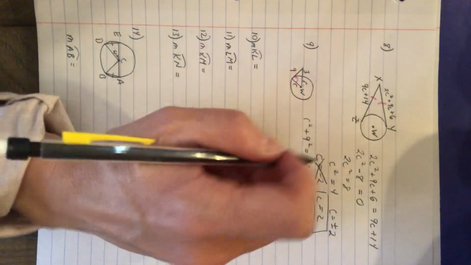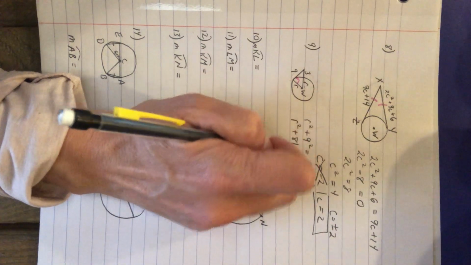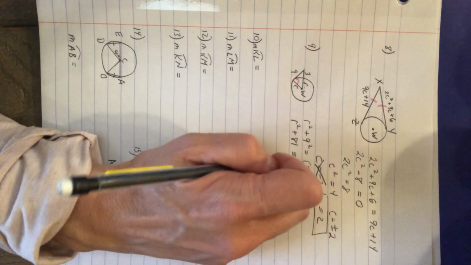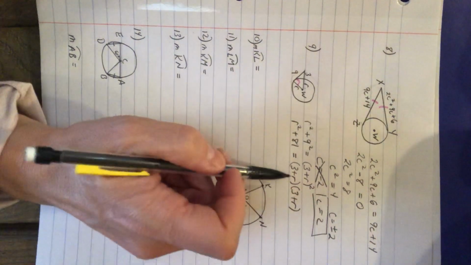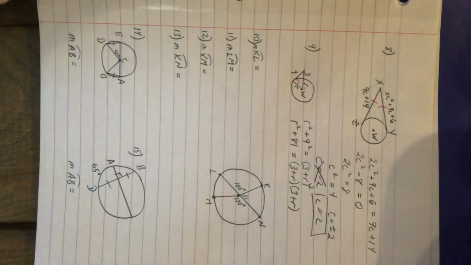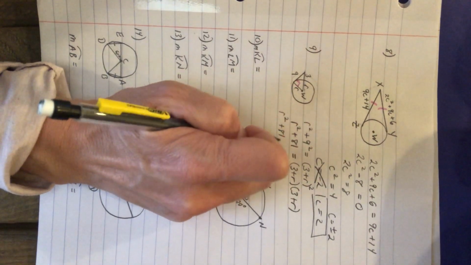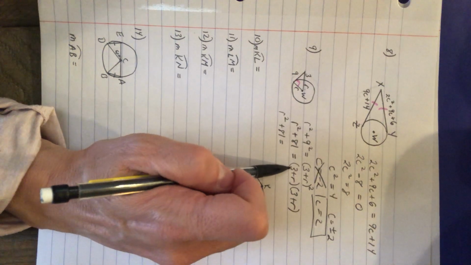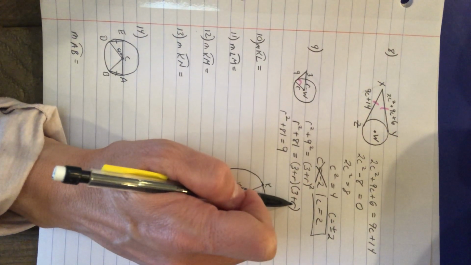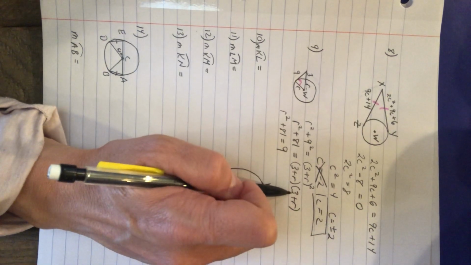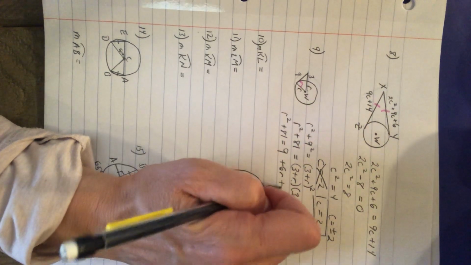So this now actually has to be distributed because remember, when we have a binomial squared, it's really 3 plus r times 3 plus r. So we're going to need to FOIL this side out to find the actual values. So in this case, I have r squared plus 81. It's going to be equal to, if I FOIL this, 3 times 3 is 9. 3 times r is 3r. r times 3 is 3r, so that would be a 6r. Then r times r again would be r squared.